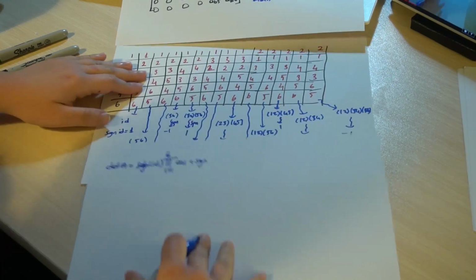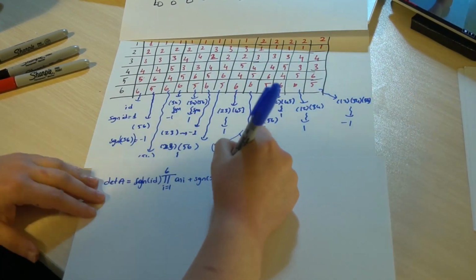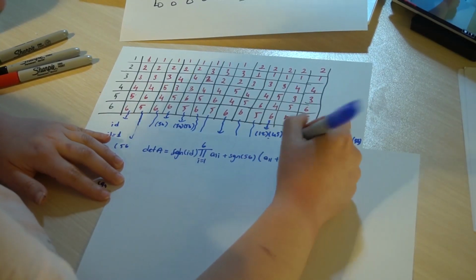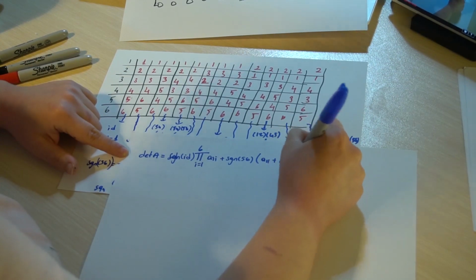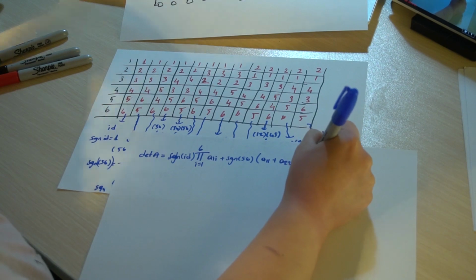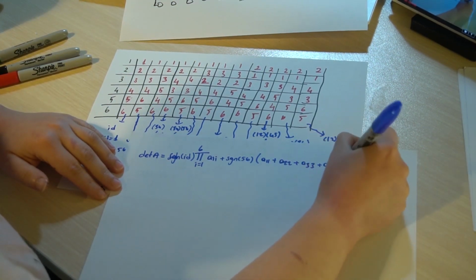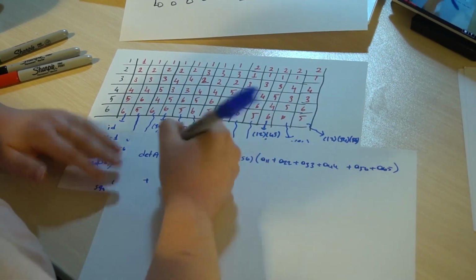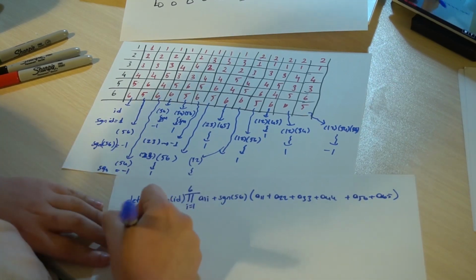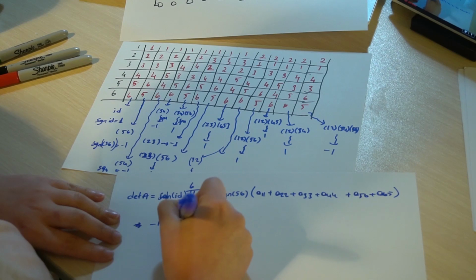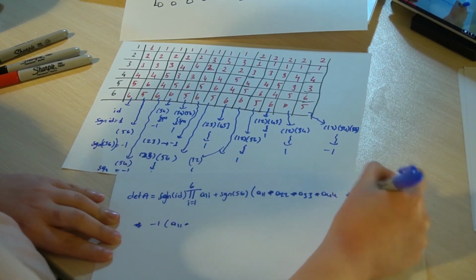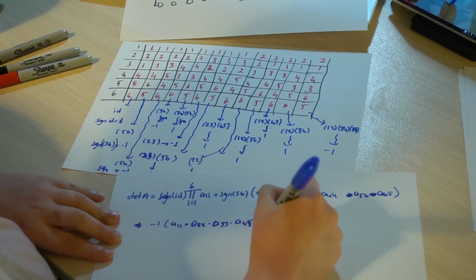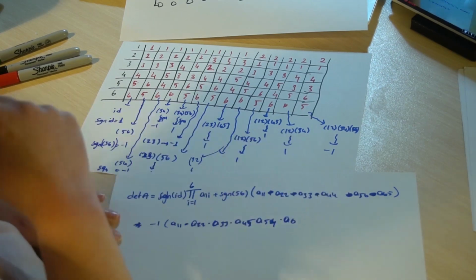then plus sign of this one, 5, 6, times, and here we have 1 goes to 1, A1, 1 plus A2, 2 plus A3, 3, A4, 4, A5, 6 plus A6, 5, and plus this one, sign was minus 1 at 5, 4, say minus 1, times A1, 1 times A2, 2 times A3, 3 times A4, 5 times A5, 4 times A6, 6.